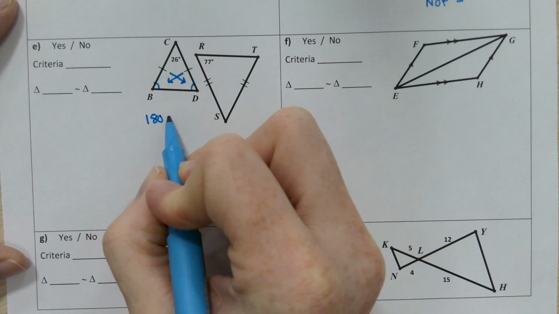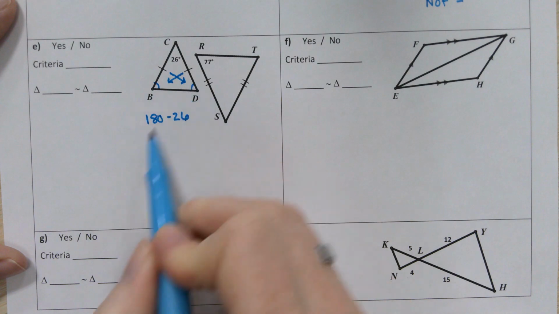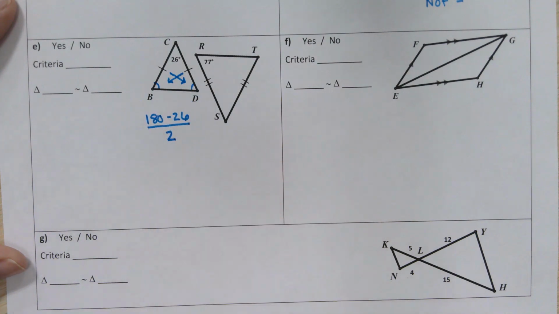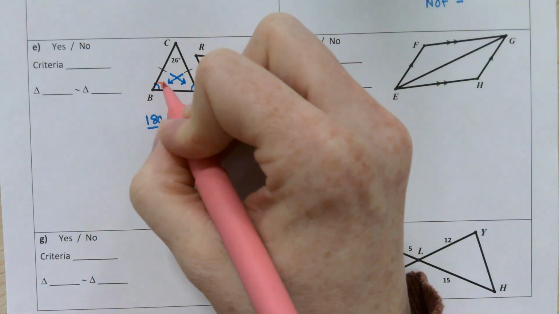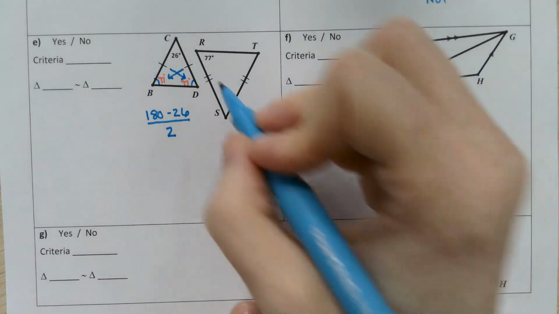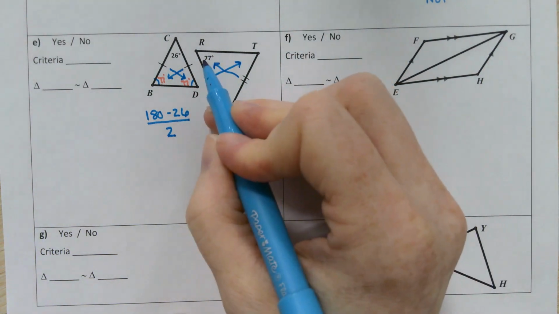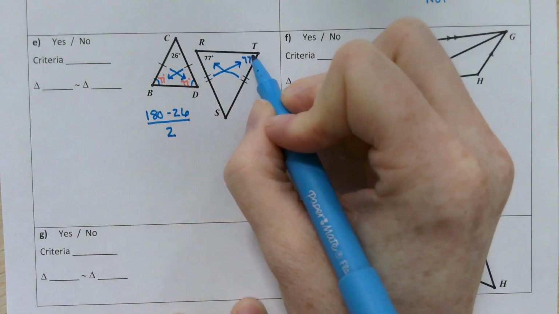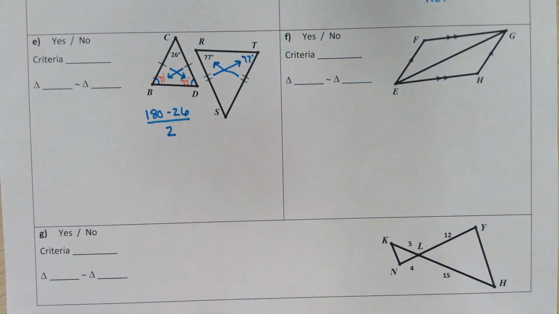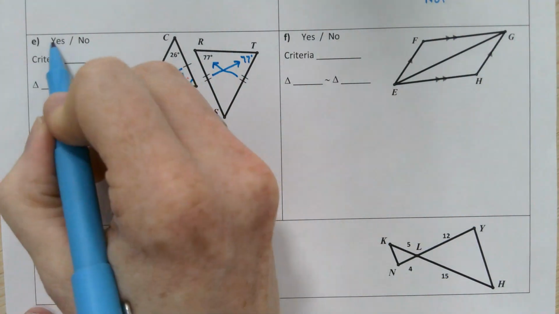use that fact to subtract 26 from 180. And then because angle B and angle D need to be congruent, I can split up those leftover degrees between those 2 angles. And it does turn out then that those two angles are 77. If I think about that same idea in this triangle, angles across from these congruent sides would also be congruent. I'm noticing that one of those angles is 77, so I can grab that and move it into the other corner. So we do have two pairs of congruent corresponding angles.